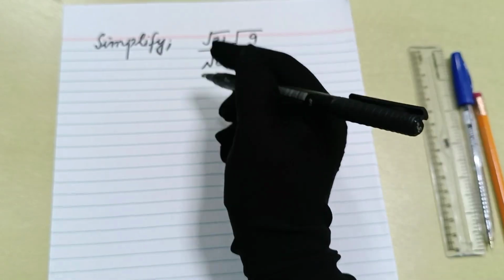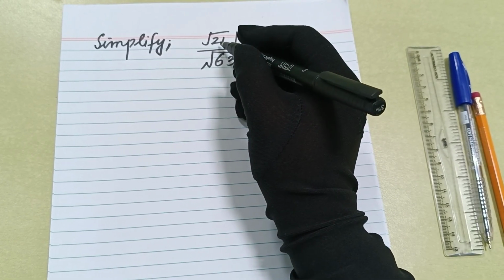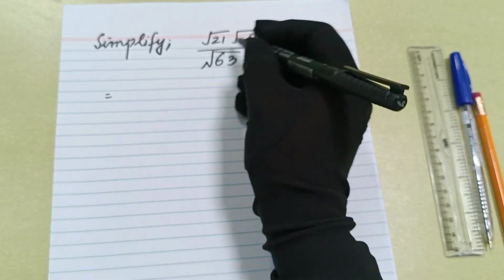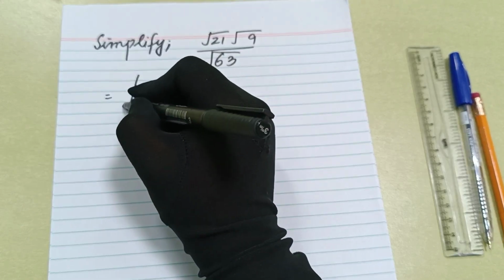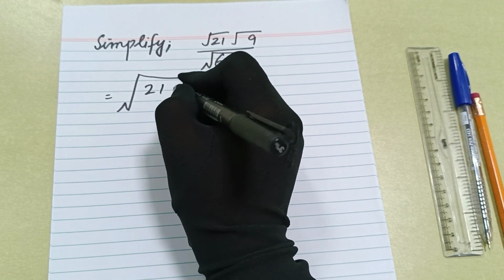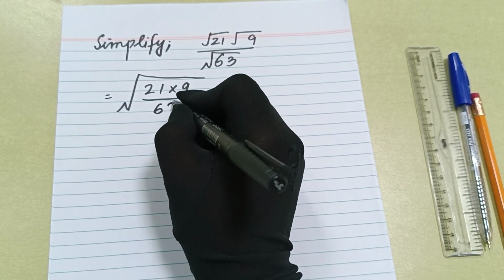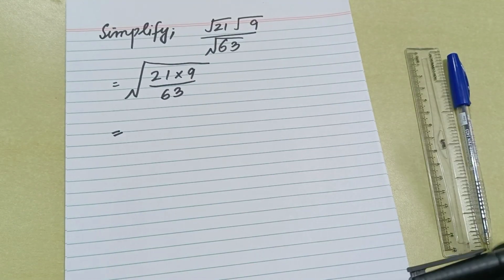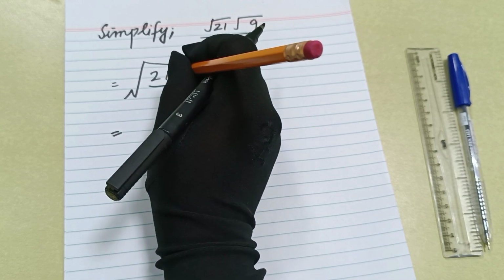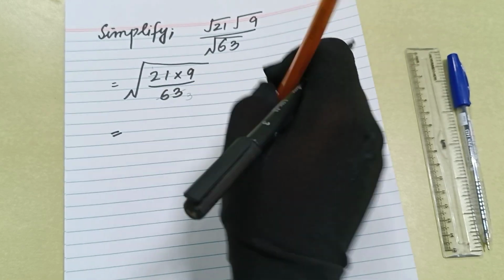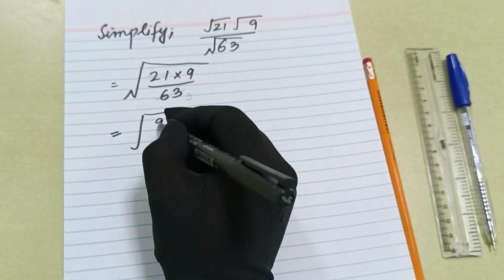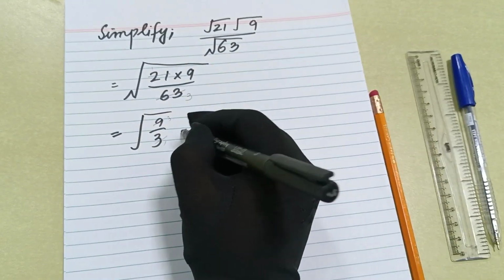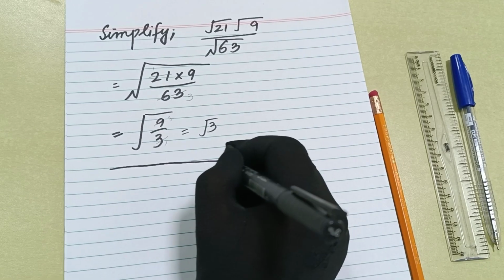Let's simplify one more case. As I told you, in radical numbers, we can combine all the numbers inside one radical sign. So square root, square root, square root. Under the same square root, we can combine all these terms. Like this. If we want to cancel here, the cancellation is so simple: 21 cancels 1 time and 3 times. In the remaining 9 by 3, we can do 3, 1 time and 3 times. So the answer is under root 3.